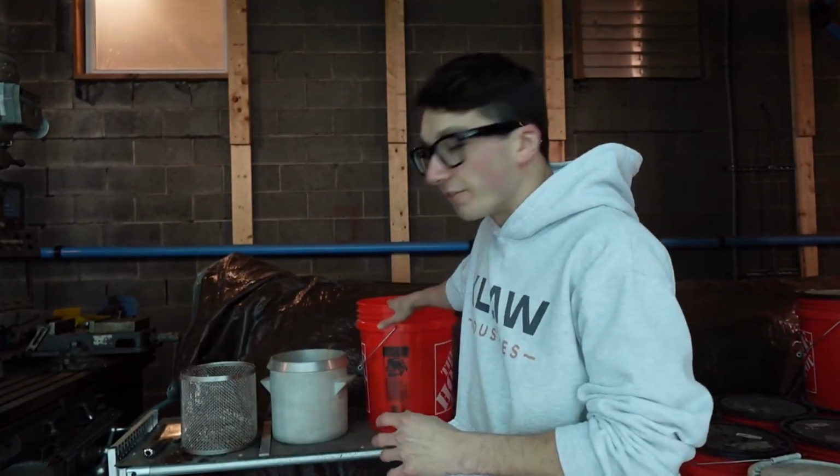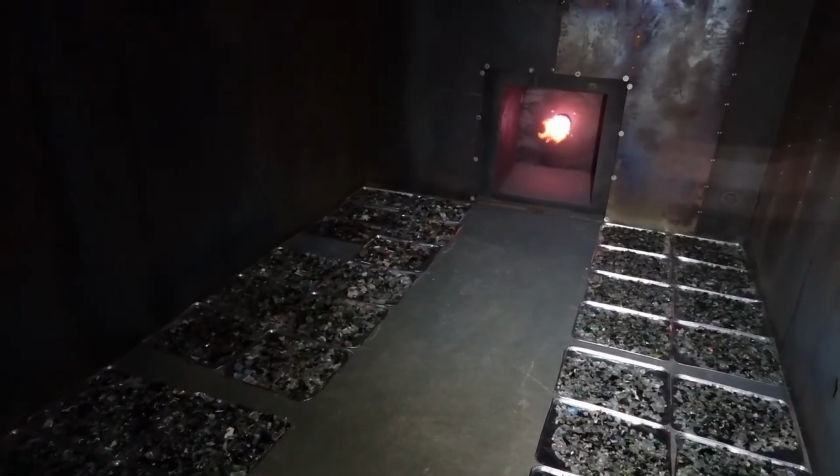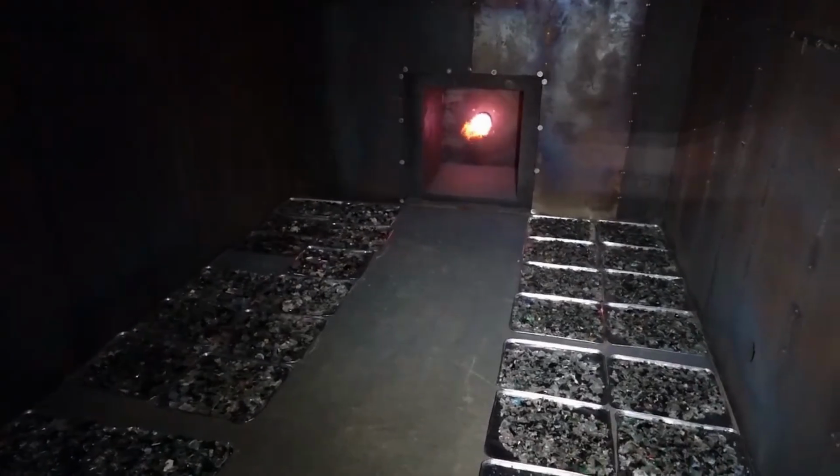To determine the number of fines present in our sample, we wash the usable glass fraction. This allows us to then dry the material and determine how many fines were lost in this process. We then apply a correction factor that we determined experimentally from running our facility for how much water these fines retain, allowing us to determine our true disposal costs.